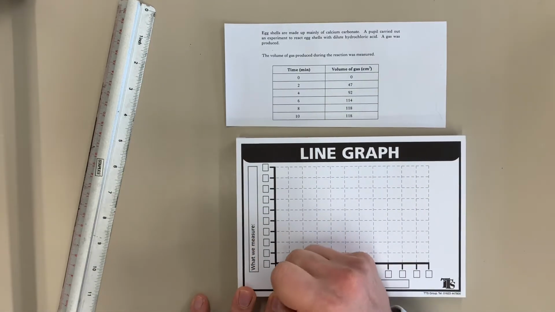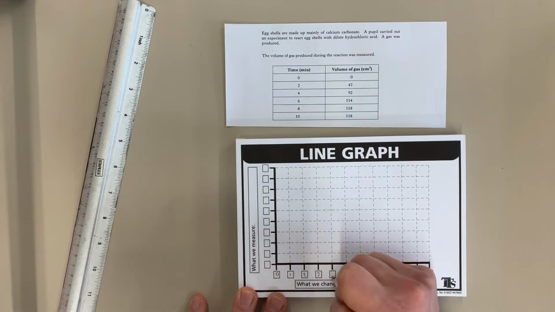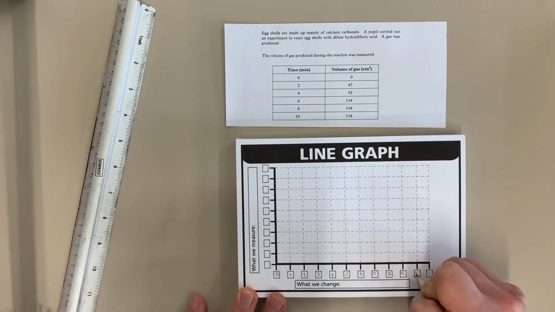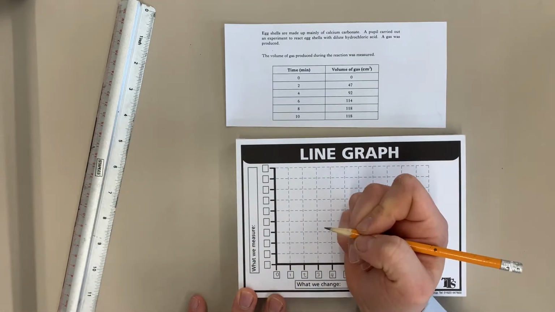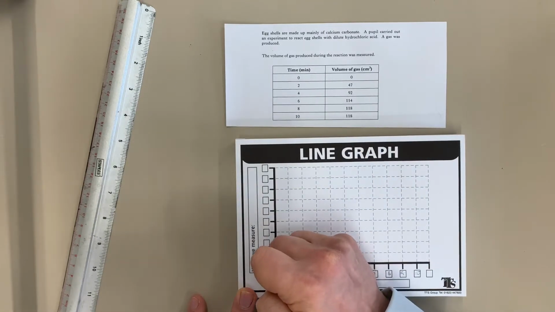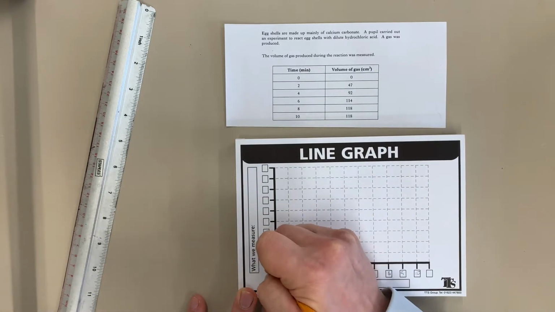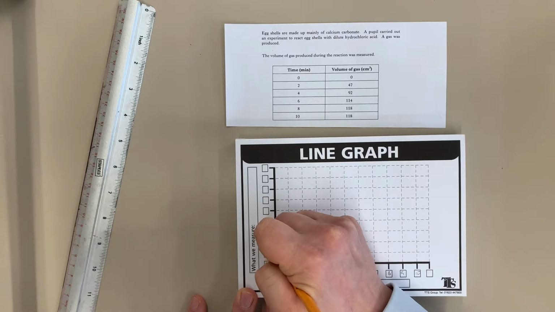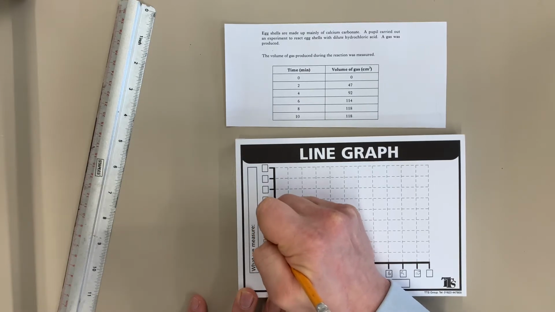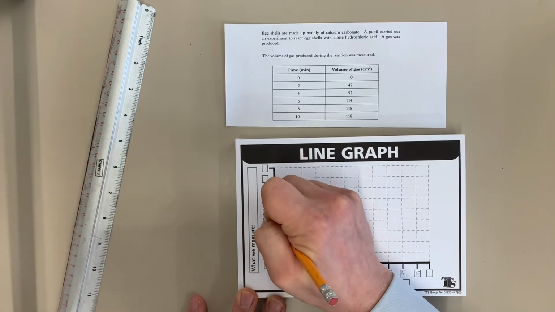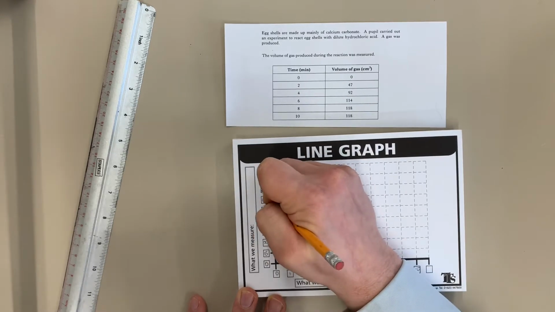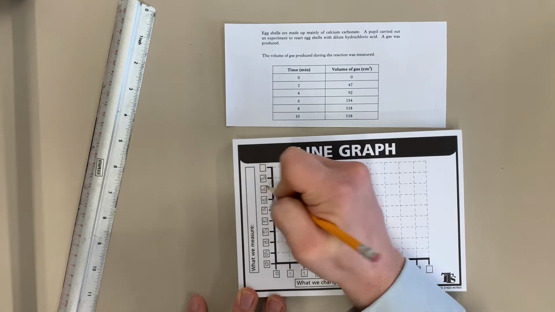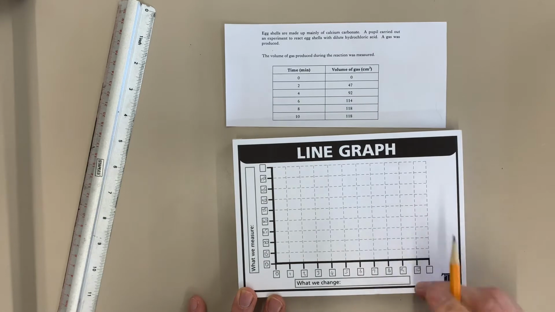So, I'll put my minutes across the bottom. And I'll put my units of measurement, which is centimetres cubed of gas, at the side. So I'm going to try it in 15s this time. So 15, 30, 45, 60, 75. Perfect. That's a good use of space.